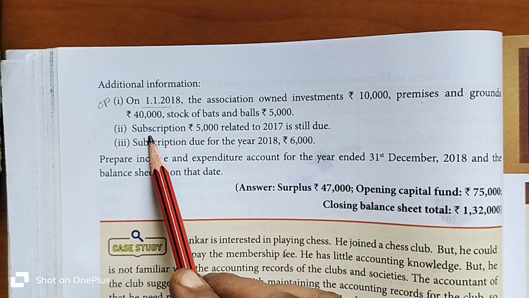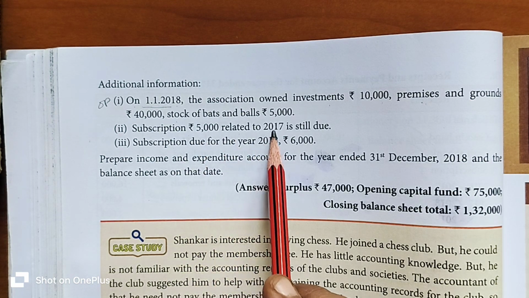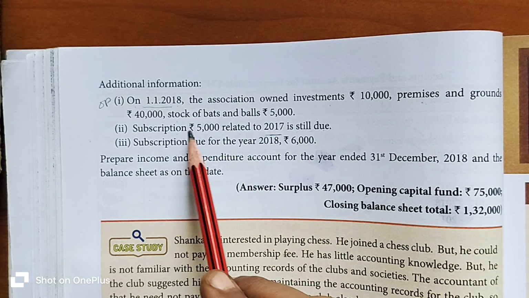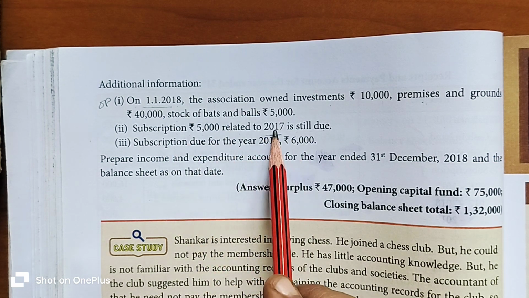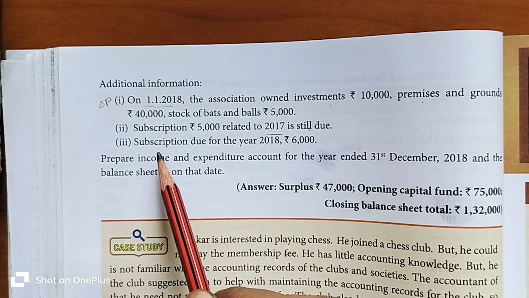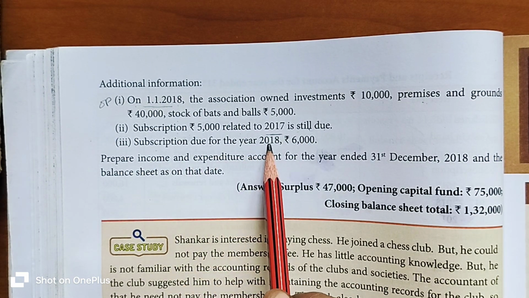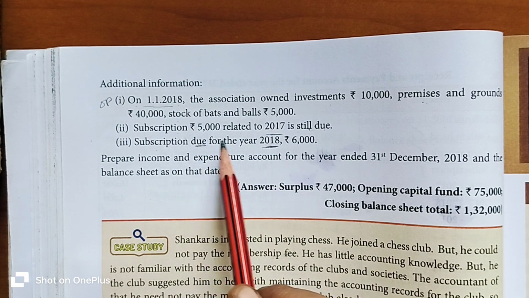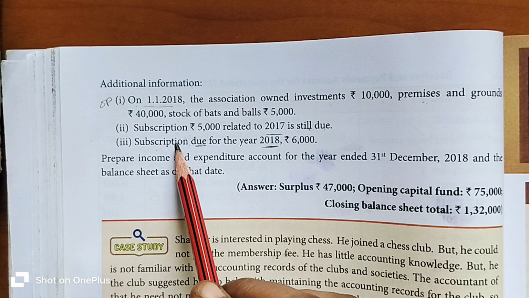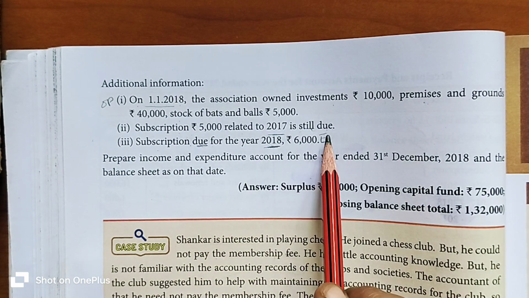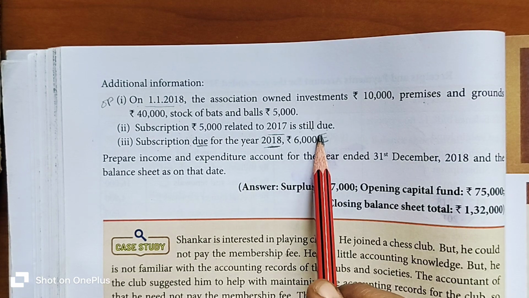Then subscription of 5,000 rupees related to 2017 is due. This is the outstanding subscription for 2017, still not received. Then subscription due for the year 2018, this is the current accounting period subscription due.